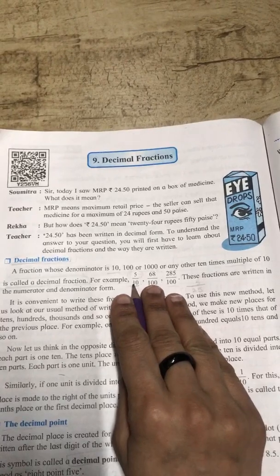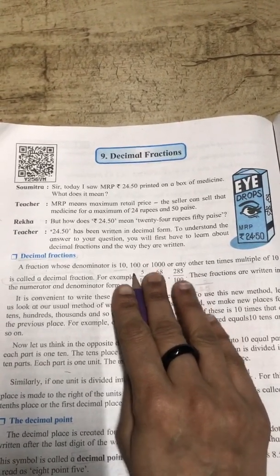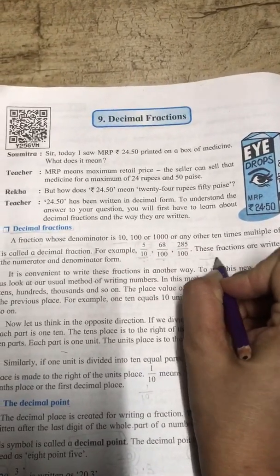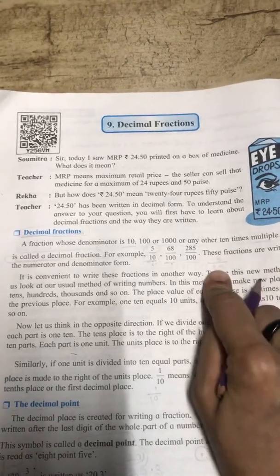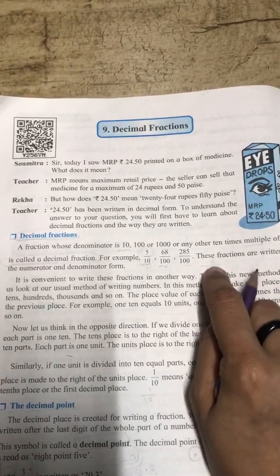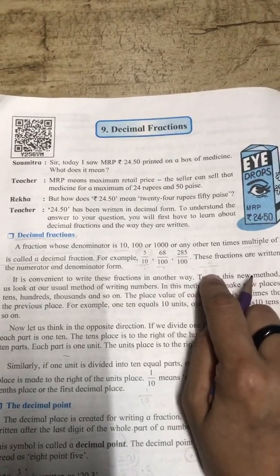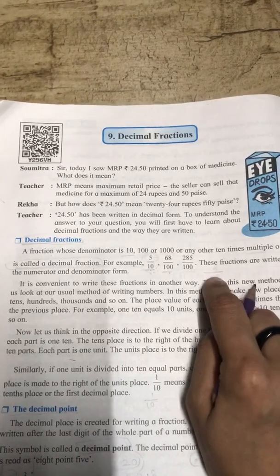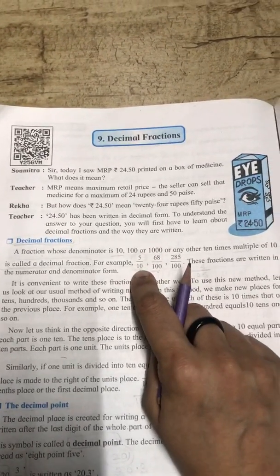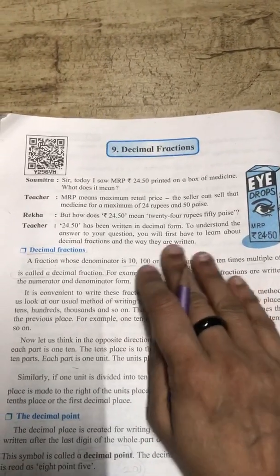For example, if it is 5 upon 25, then it is not a decimal fraction. Why is it not a decimal fraction? Because the denominator is not 10 or any multiple of 10. Decimal fractions are only those whose denominator is 10 or a multiple of 10, say 100, 1000 or 10,000.